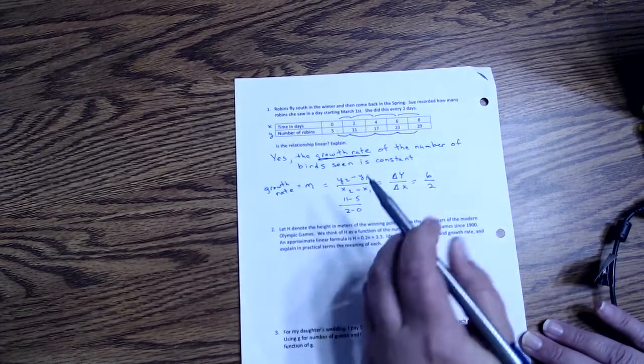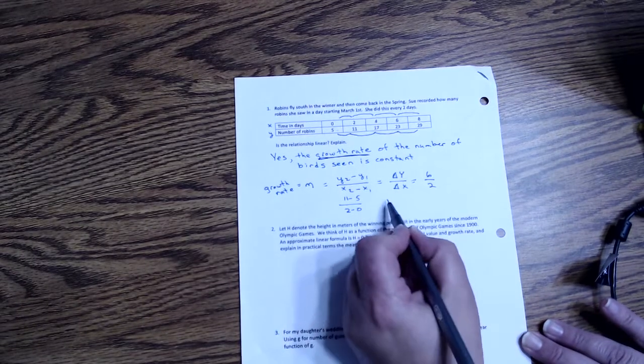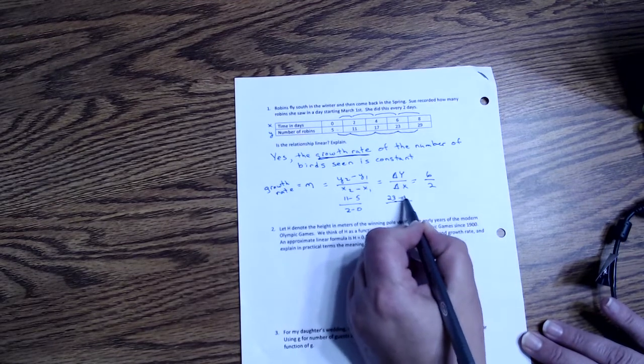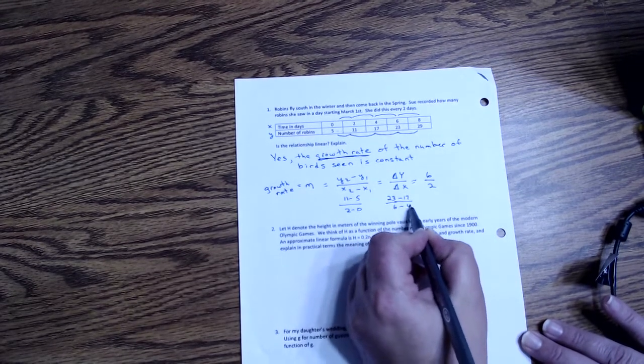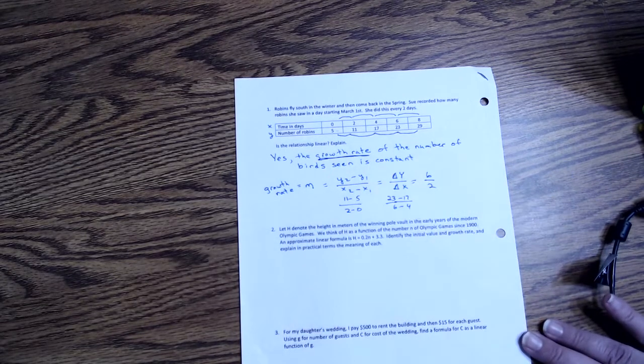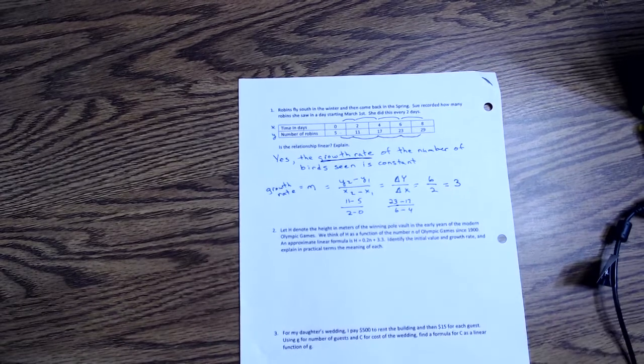The nice thing about this is it works for any point. So let's say you said, hey, I want to do this. You want to do 23 minus 17 over 6 minus 4. Those are all the same. In fact, they have to be the same if they are linear. And so this equals 3.